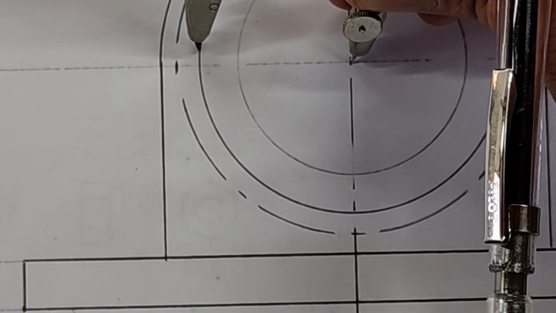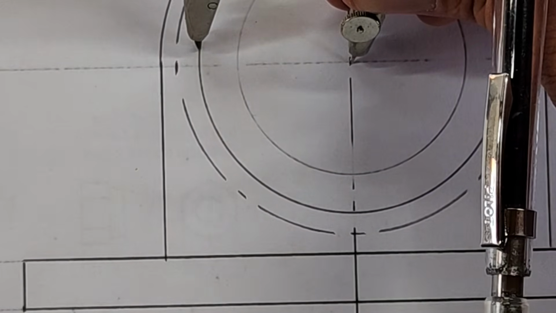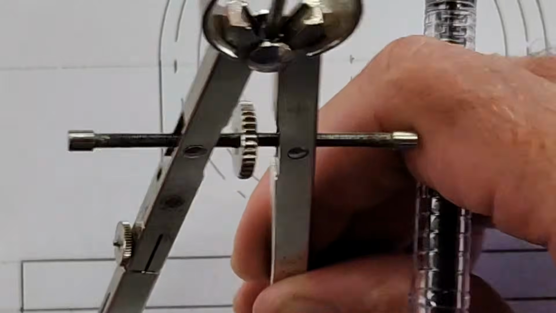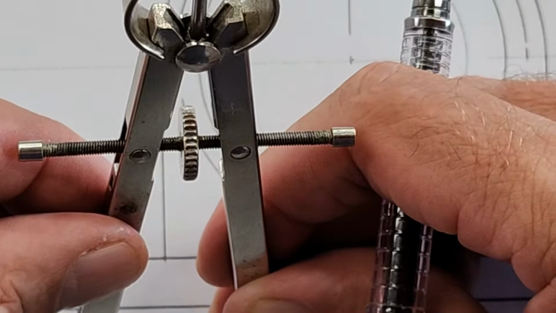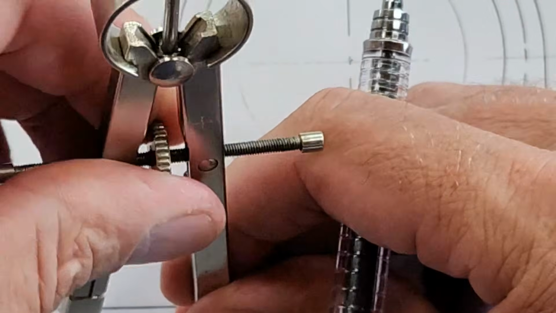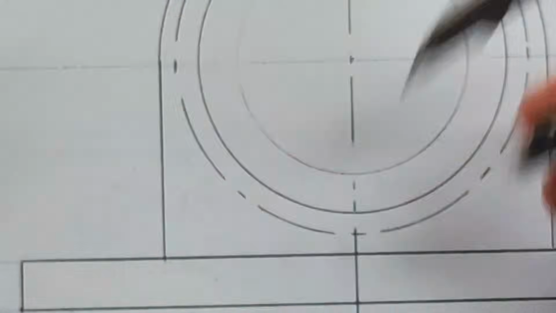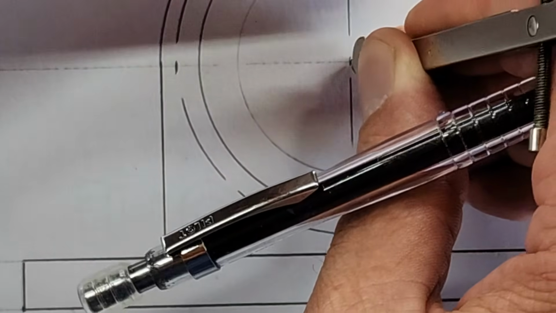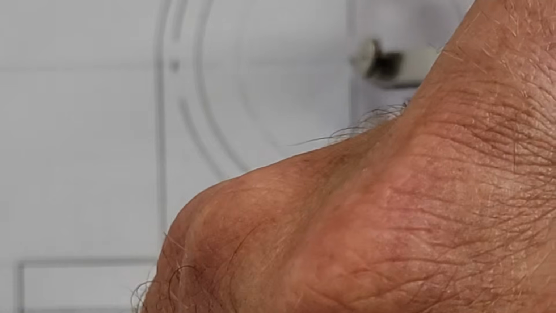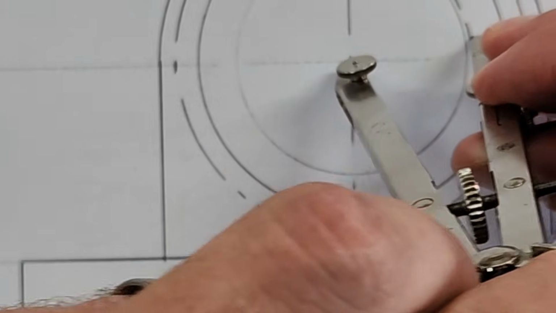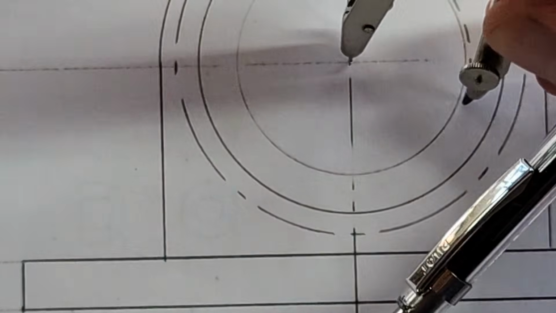Then we've got 6 millimeters from that. That's set on radius 25, this one.